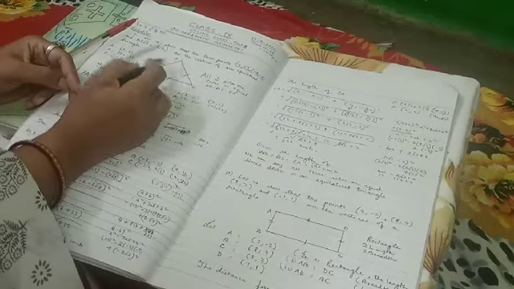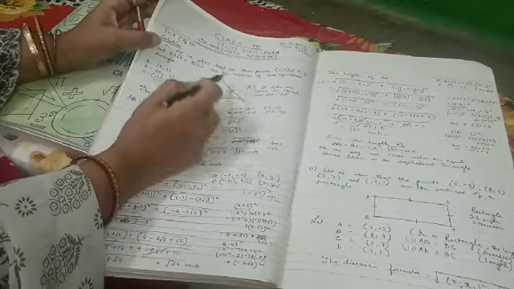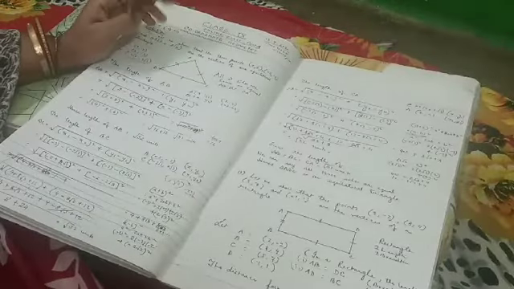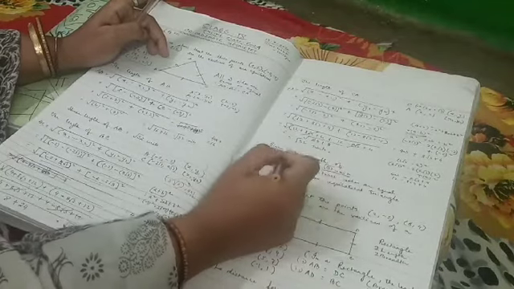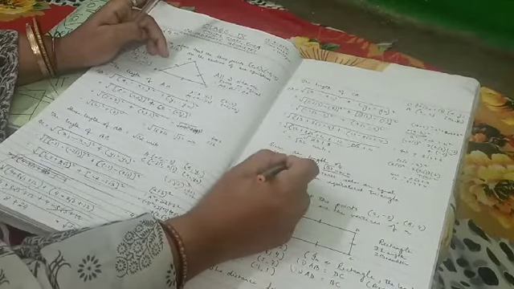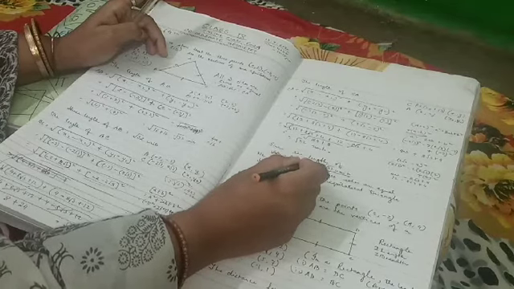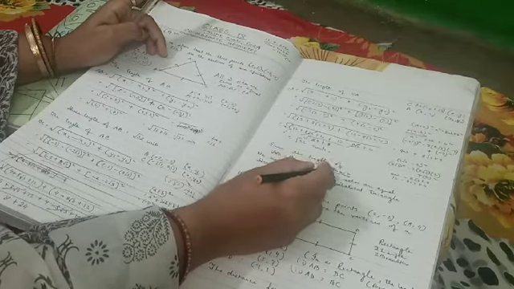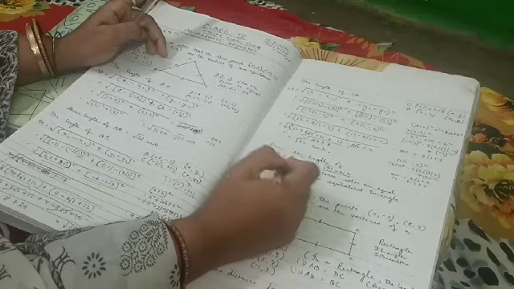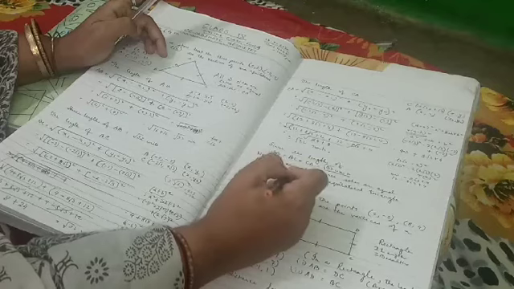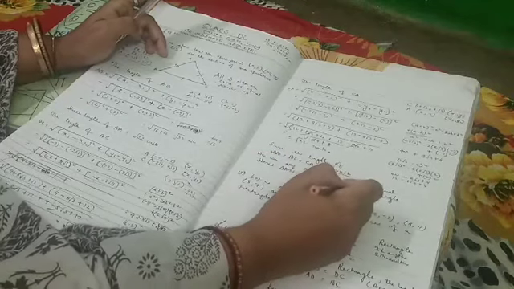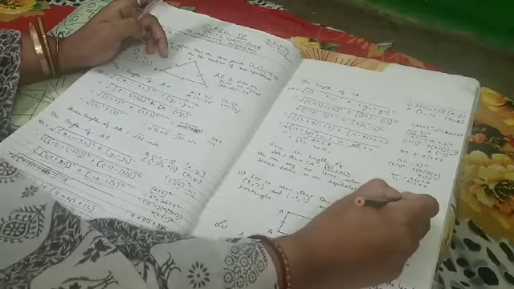Since the lengths of AB, BC and CA are all the same, equal to 32 units, we can write AB is equal to BC is equal to CA is equal to root over 32 units. Hence we can say, since all the sides are equal, triangle ABC is an equilateral triangle.